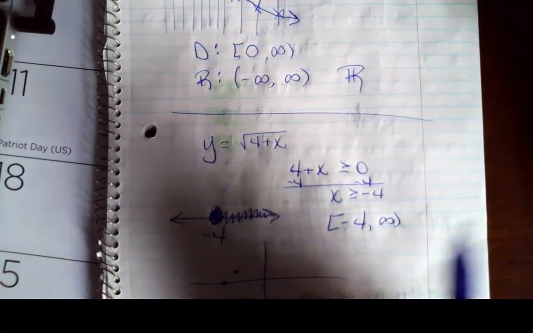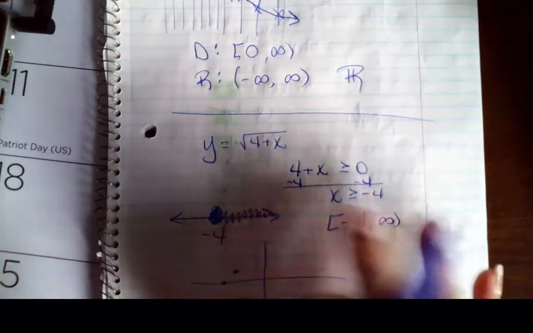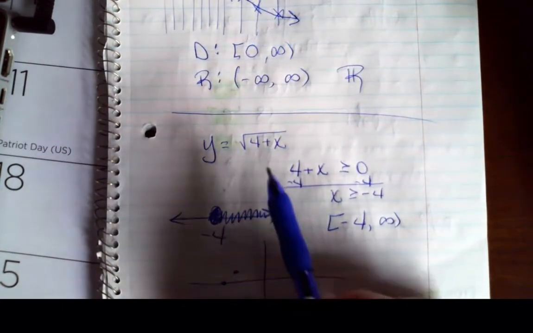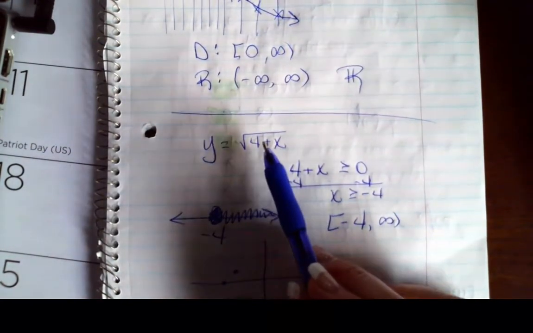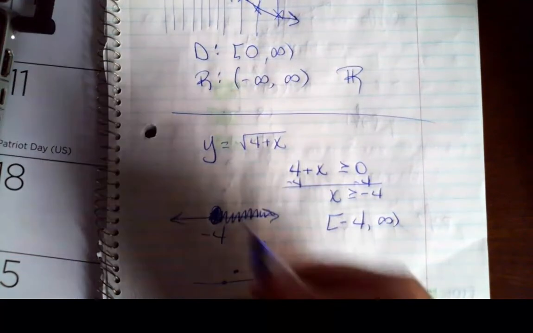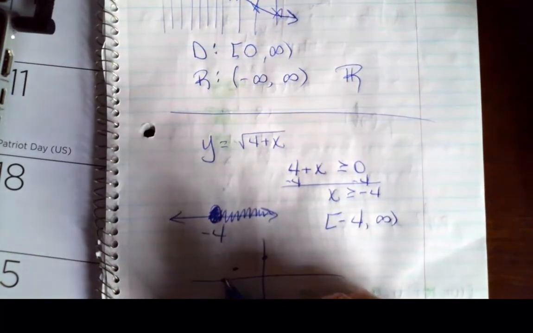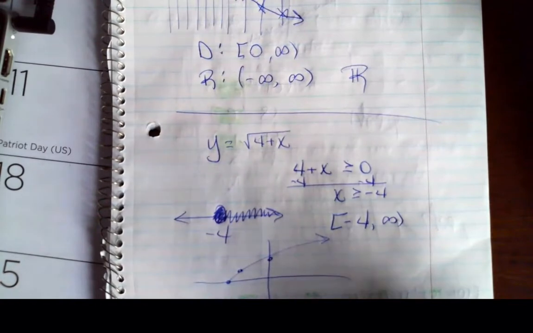Okay, what happens if I shove it? I'm just grabbing numbers that are in this interval. So let's grab a 0. What happens if I shove in a 0? 4 plus 0 is 4, okay? And so that's going to give me a 2. So notice that this is growing, and it's just going to keep growing.